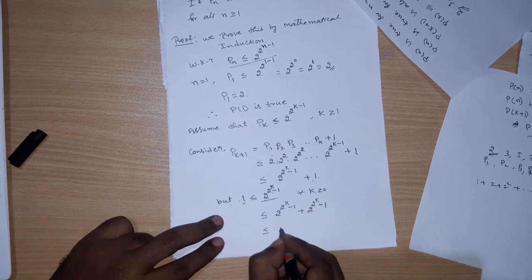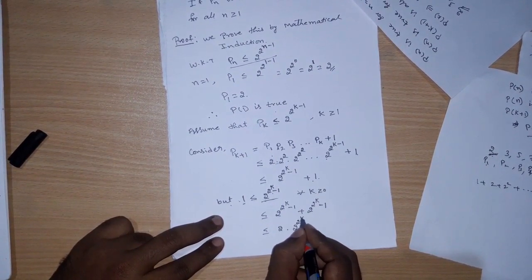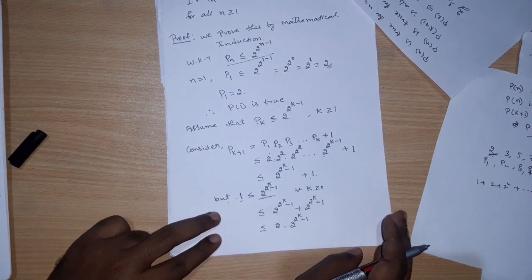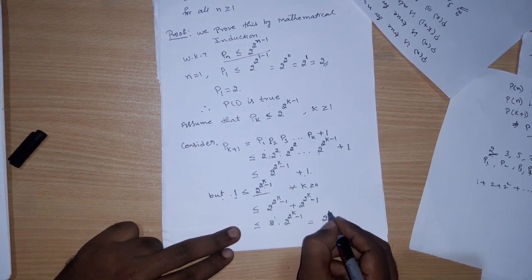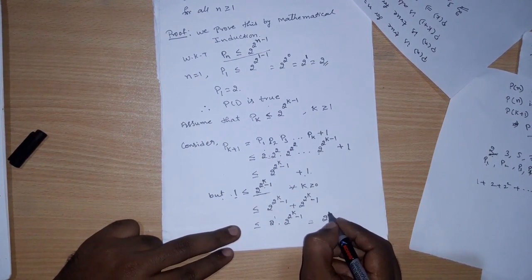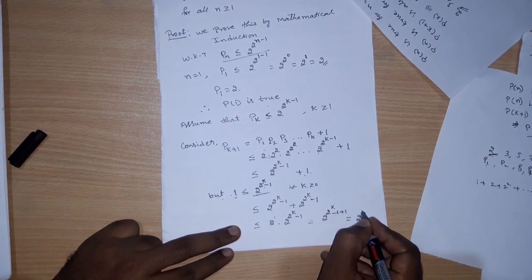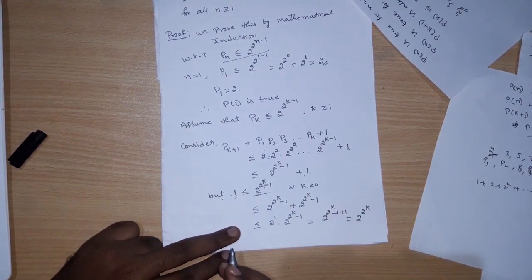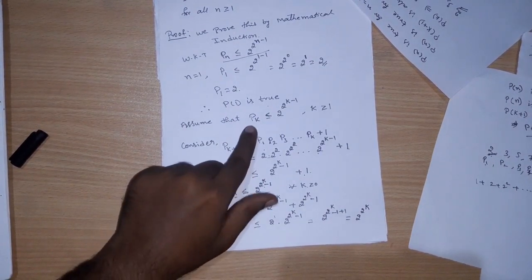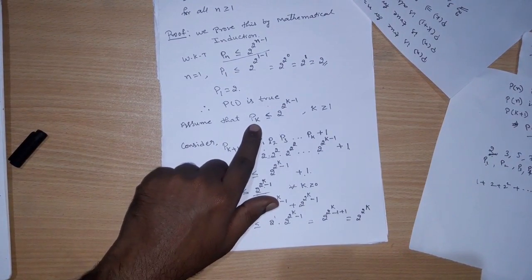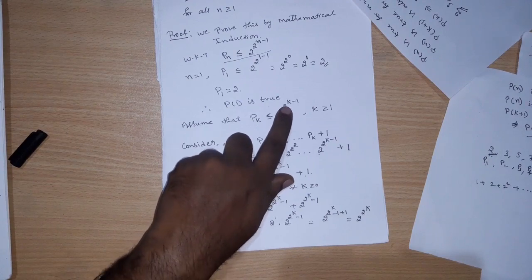So this implies that 2 times of 2 to the power of k here minus 1. So this implies that its power is 1. So if you add, what you get? 2 to the power of 2k minus 1 plus 1. So this implies 2 to the power of 2k. So that means what you get here? If you replace k to k plus 1, so what you get here? Here also you get k plus 1 will get. So 2 to the power of 2k only.